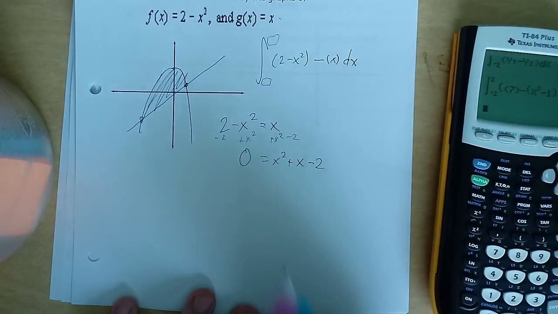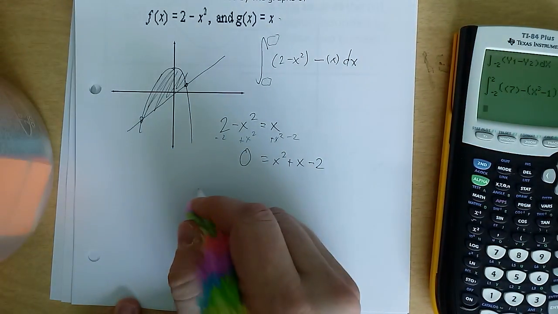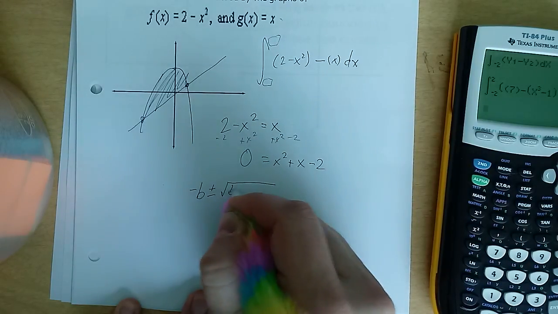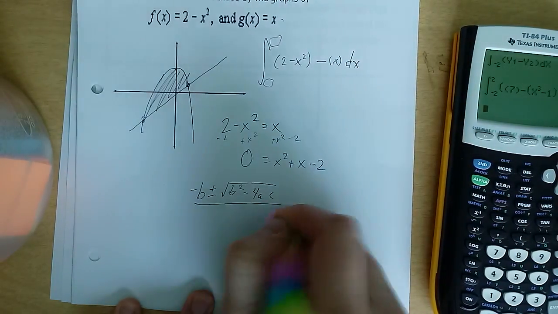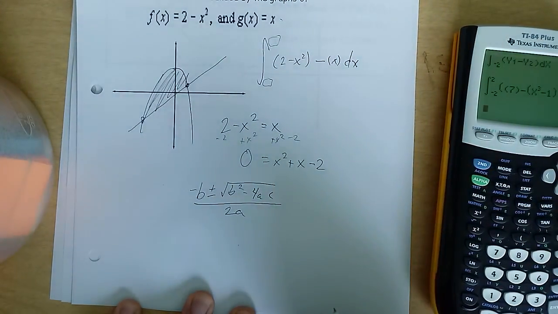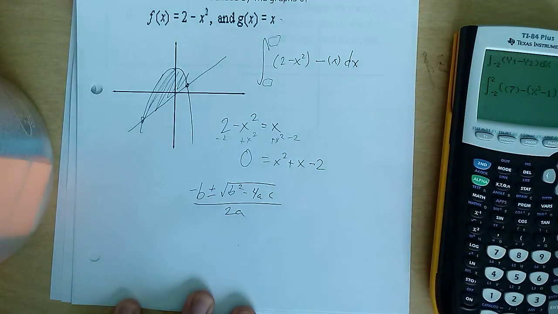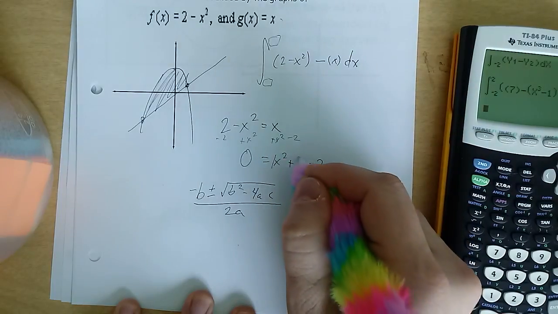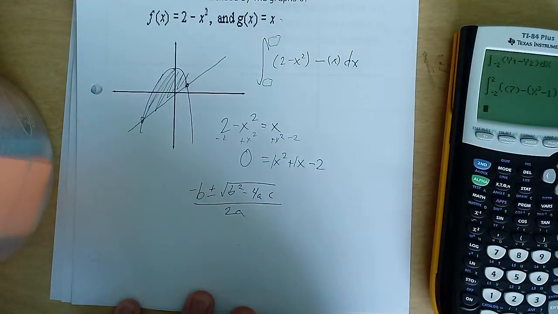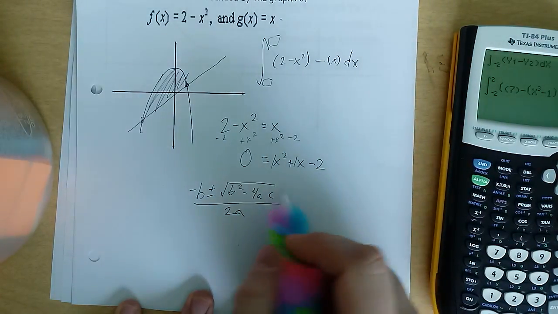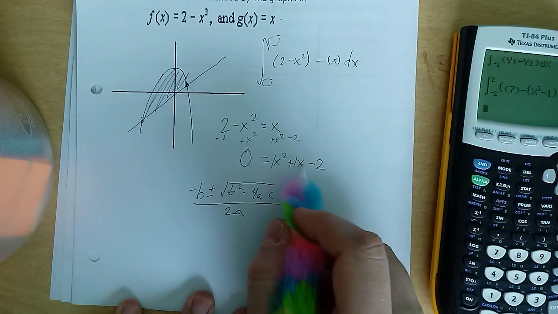So one way we could handle this is by remembering that the quadratic formula is negative b plus or minus the square root of b squared minus 4ac all over 2a. Yeah, that's right, I sang a song. So we could use that, knowing that a is 1, b is 1, and c is negative 2. This is really annoying. I have no reason to do this because this actually factors, but I want to give you multiple approaches.